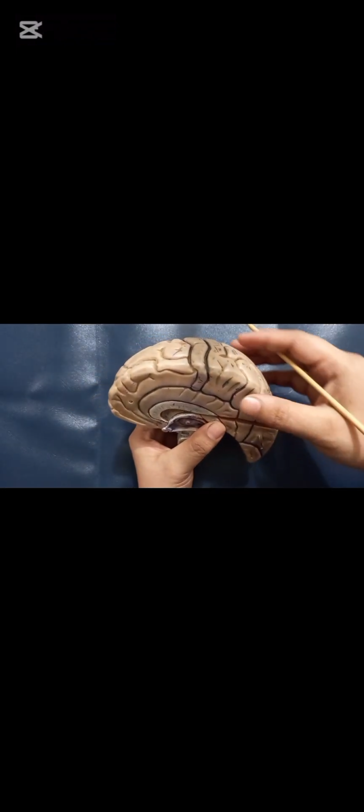And then after that, when we separate this cerebral hemisphere, here you can see the inner part. Now the inner part is the location of the different parts or different horns of the lateral ventricle. Here is the location of the anterior horn, then there is the body, and here is the posterior horn, and here is the location of the inferior horn.